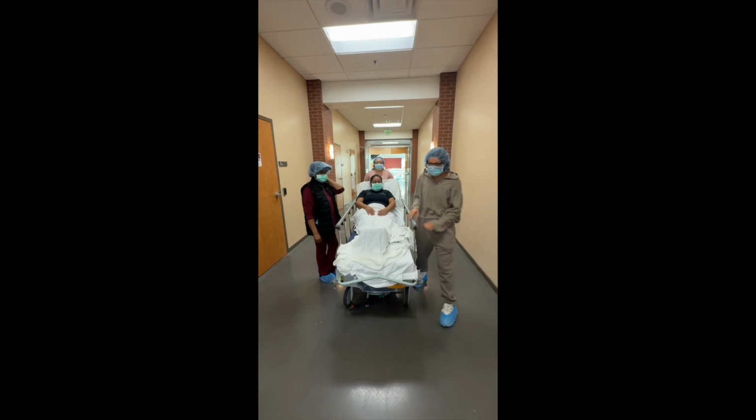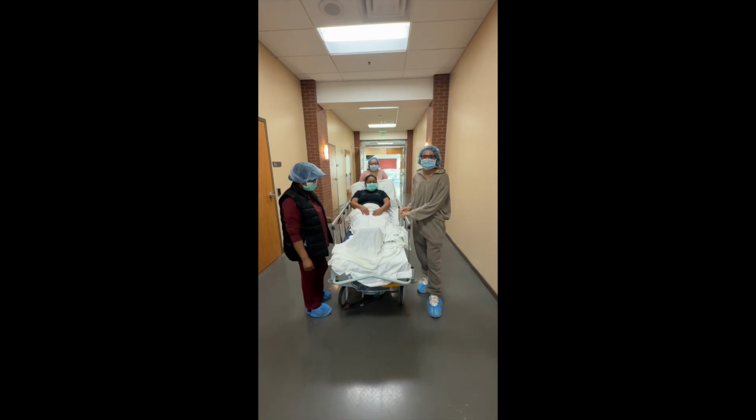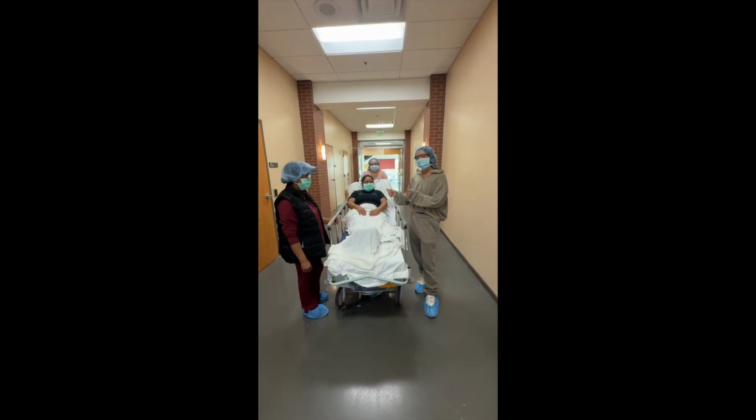We have brakes down here. And then we want to make sure that the bed is in steering position so that we're best able to get her into the OR without bumping anything.